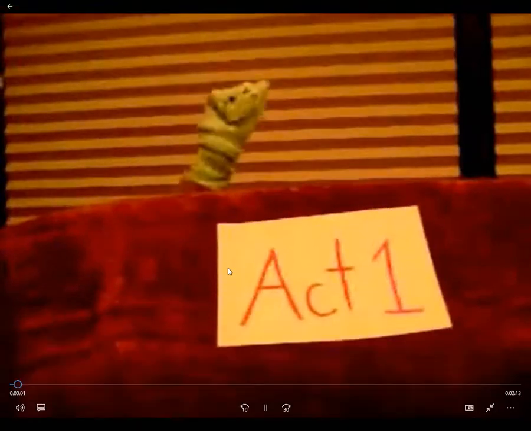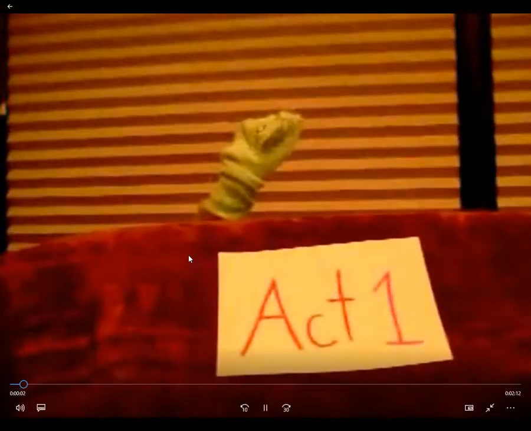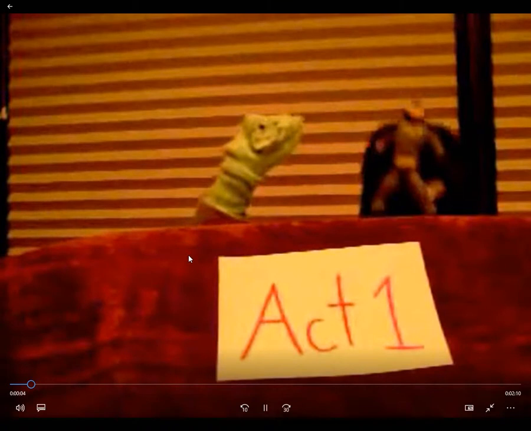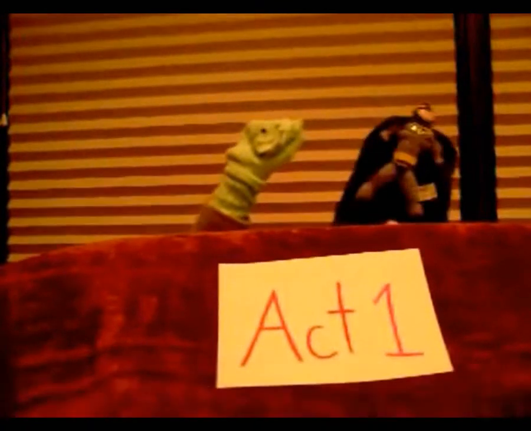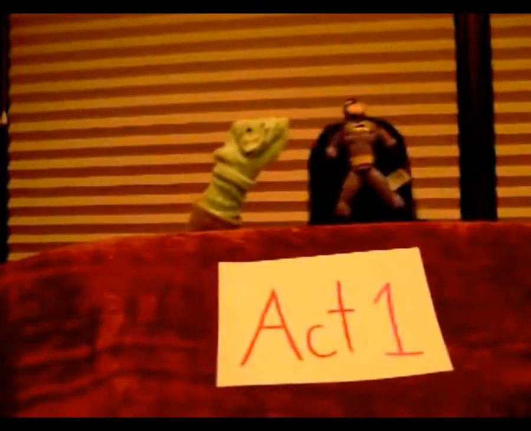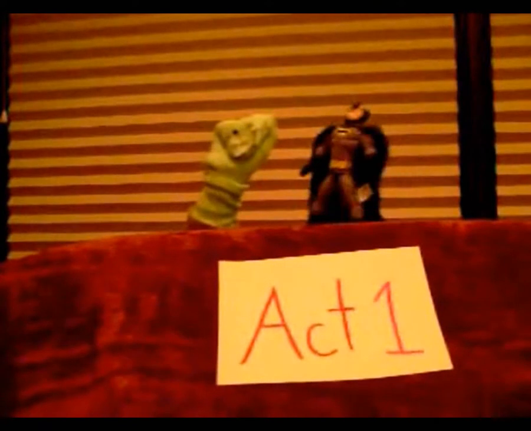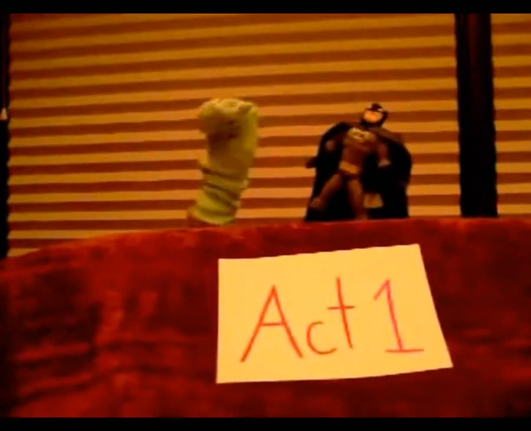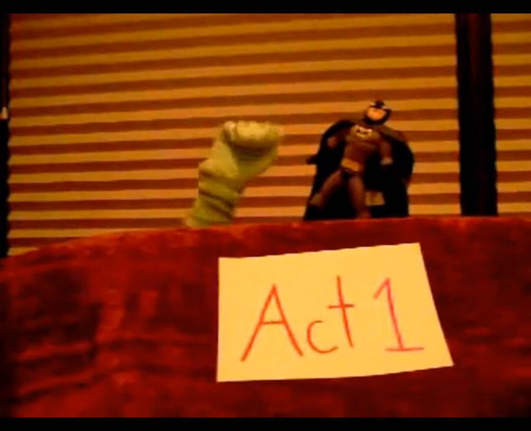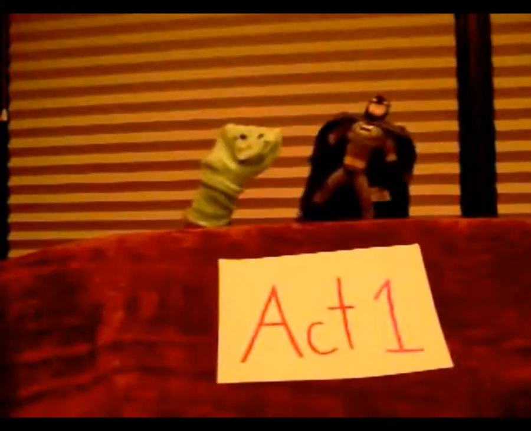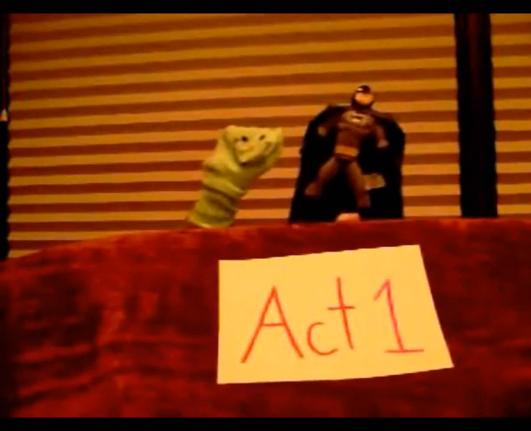Hi, I'm Algie, and I'm an autotroph. And I'm the Batman, and I'm a heterotroph. An artichoke? What do you mean you're an artichoke? No, not an artichoke, an autotroph. Oh, well, what's an autotroph? Ask the voices.